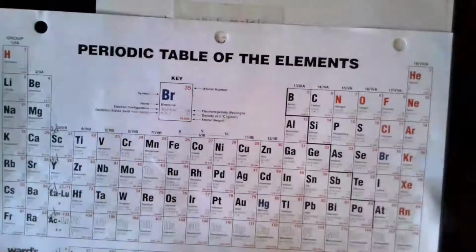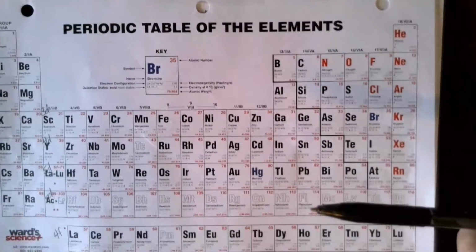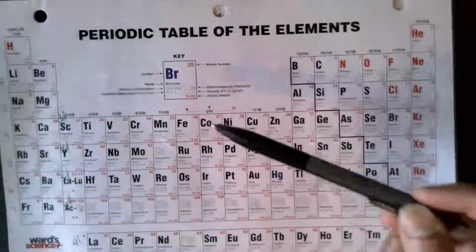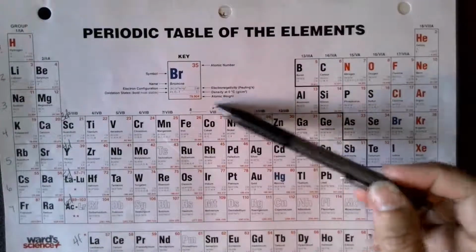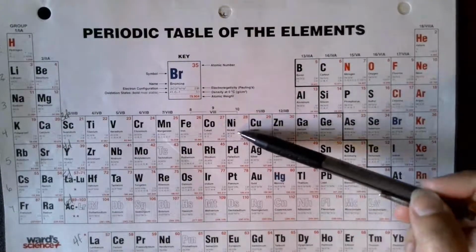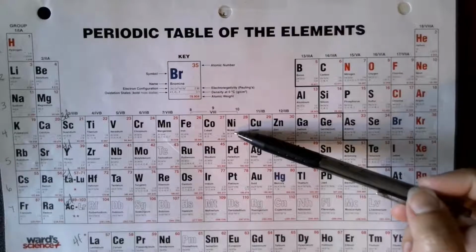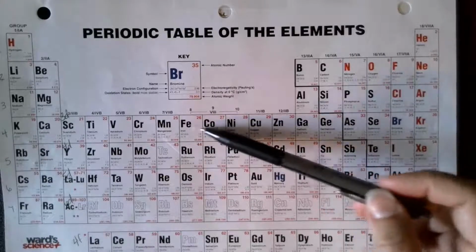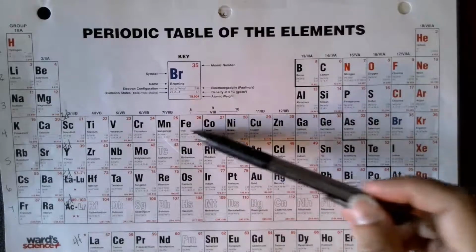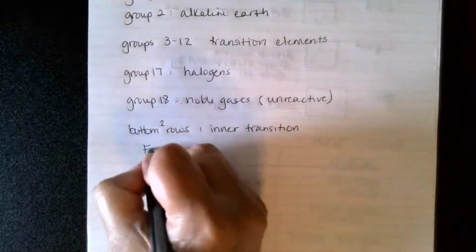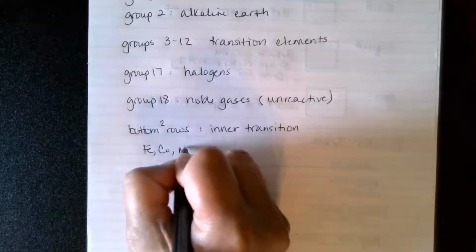Now we do have a couple groups that your book doesn't talk about. You can see on this periodic table these three are bracketed together: iron, cobalt, and nickel. That's called the iron triad, and those are the only three elements known to man that create a magnetic field. So iron, cobalt, nickel.